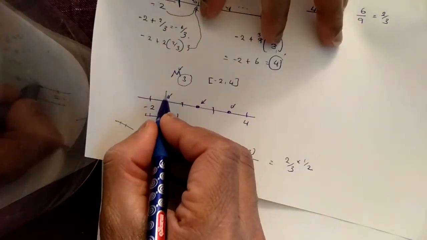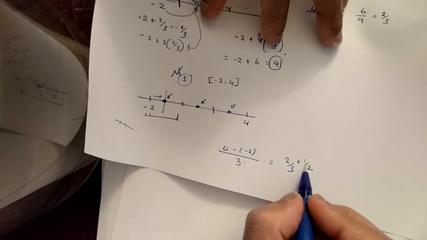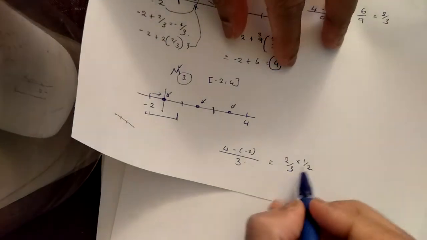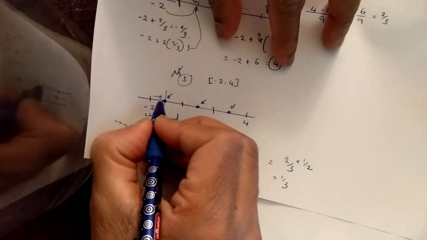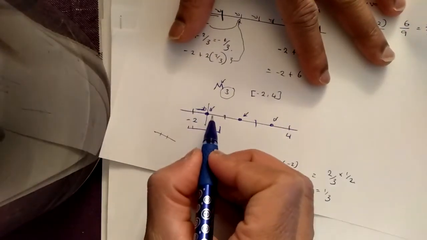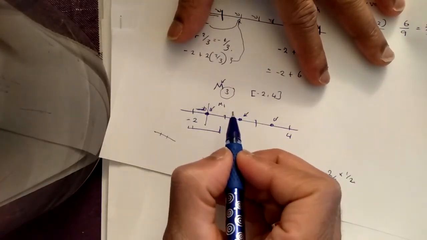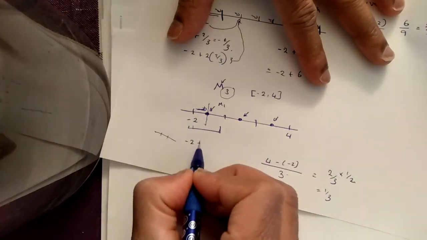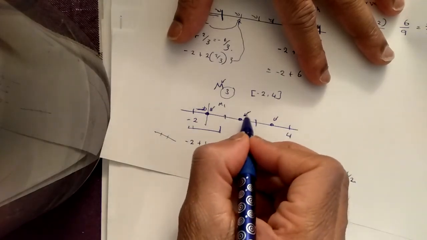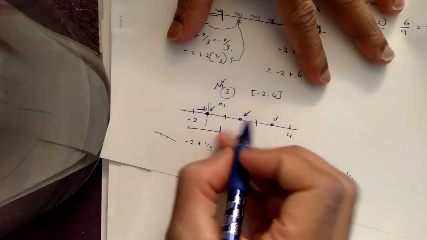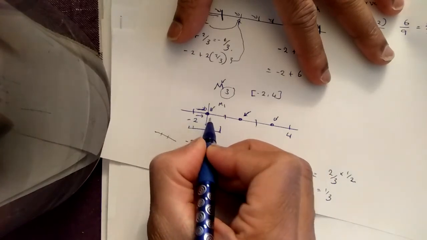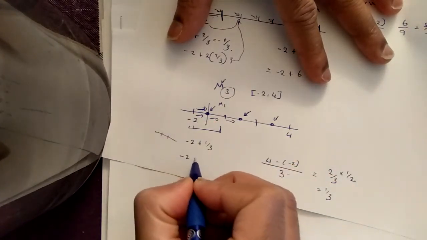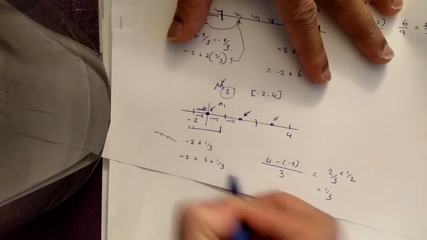Since this is the middle point, this length will be the length of the subinterval divided by 2. If you need to calculate M1, the middle point of the first subinterval, that will be negative 2 plus this small segment. And if you need to calculate M3, you add 3 times these small segments.